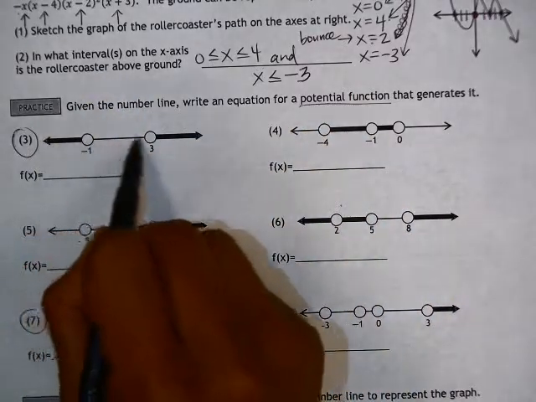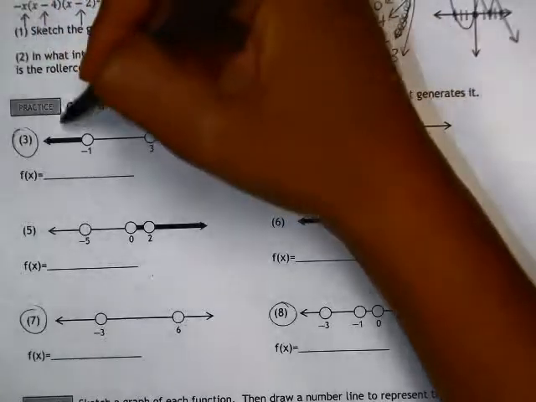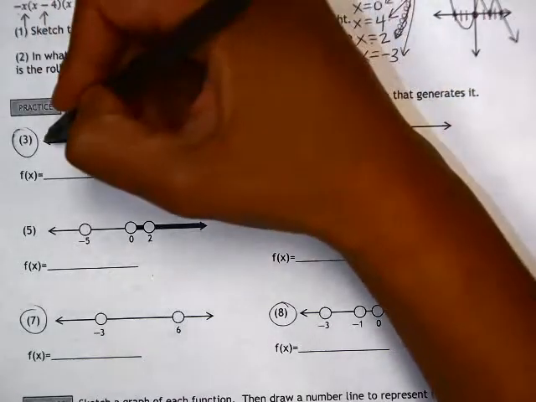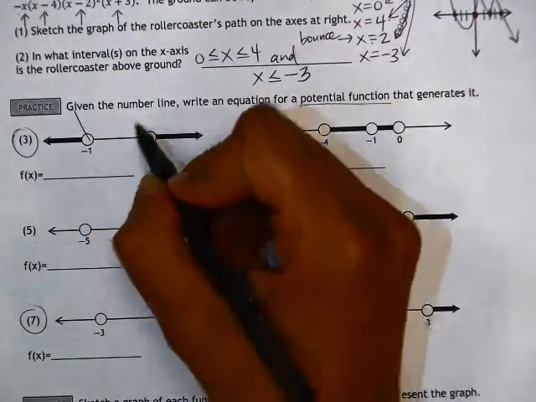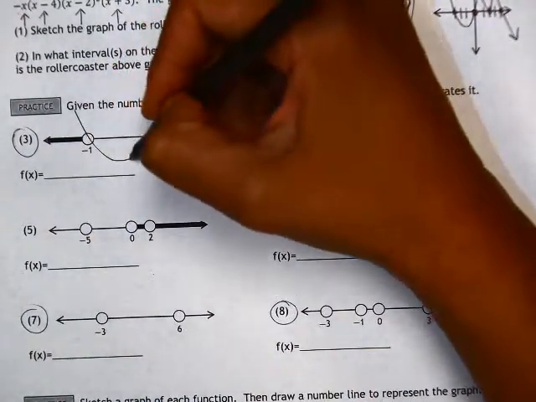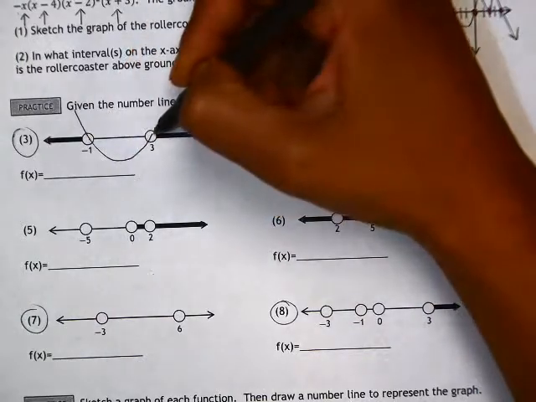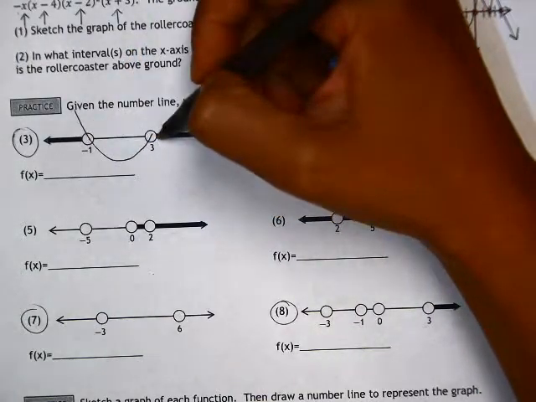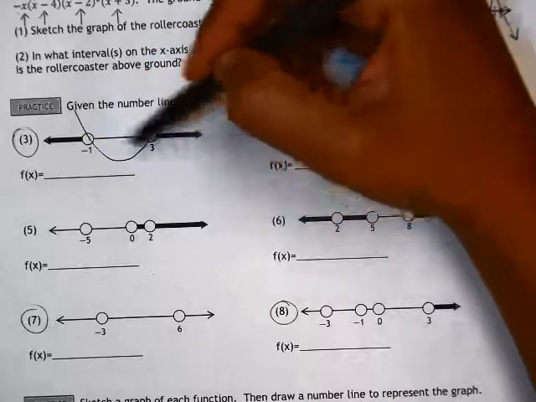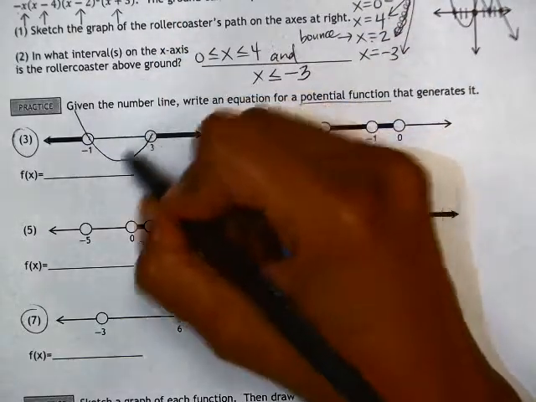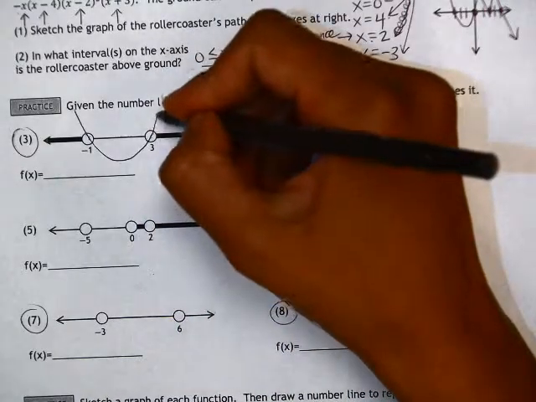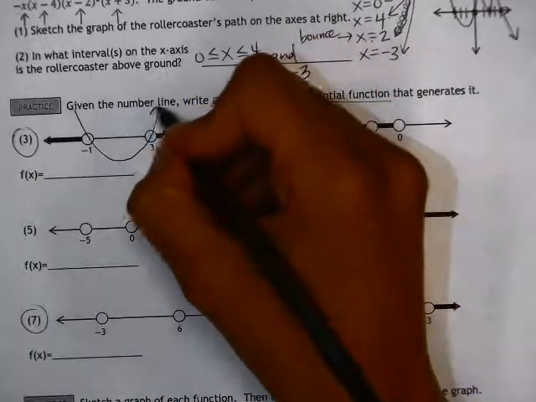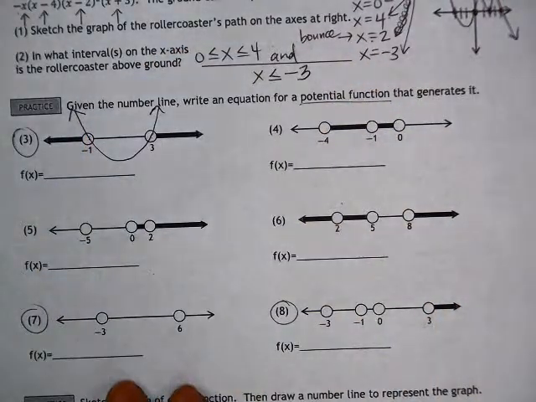So imagining that this line is my x-axis, I'm going to draw my graph on top of this. Shaded is positive, so above. Non-shaded is negative, so that's below. And these circles represent the x-intercepts. So my graph intersects the x-axis at these values. So negative, and then again it's positive, anything greater than 3. So we have our graph sketched here, and we're supposed to write an equation to match the graph.